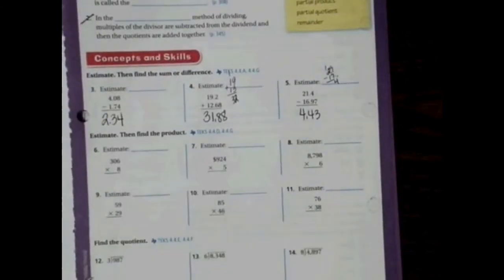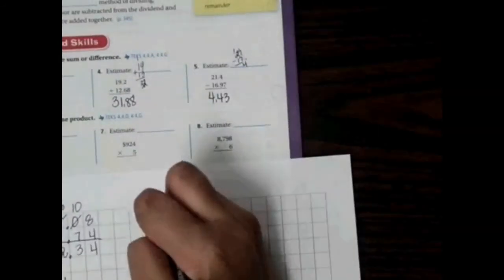Press pause and then press play when you're ready to check. Please use your multiplication chart. You have grid paper with you. Go ahead and fill it out and use it. It's so worth it, and you have that opportunity. So press pause, solve it, press play when you're ready to check. Okay, so I'm going to just go ahead and do it on grid paper.